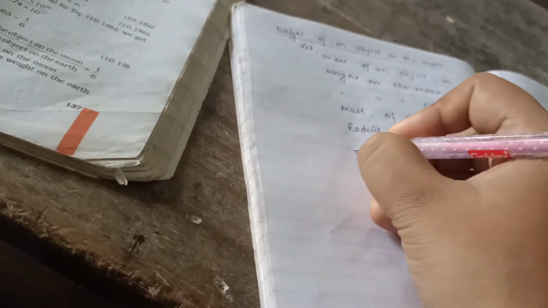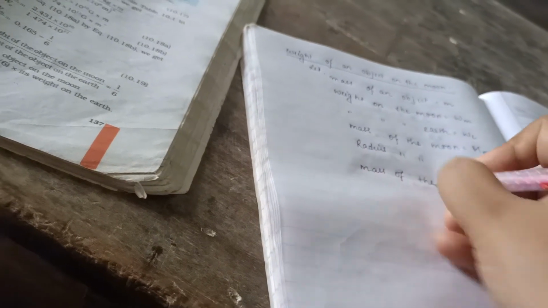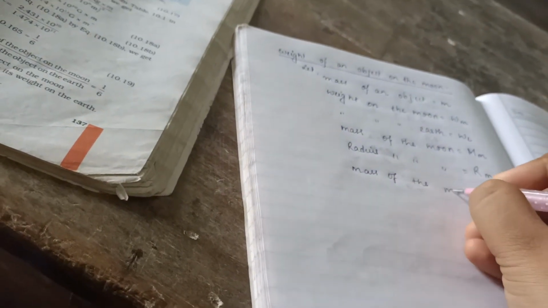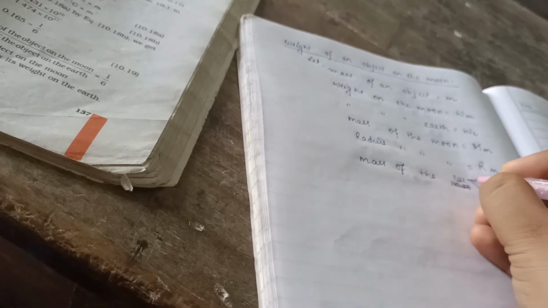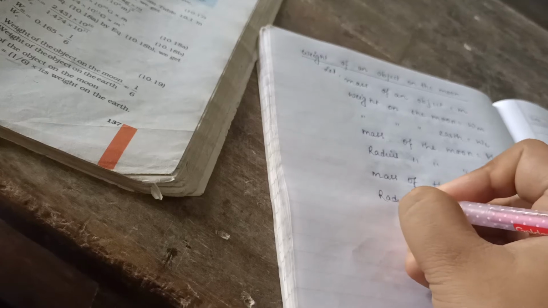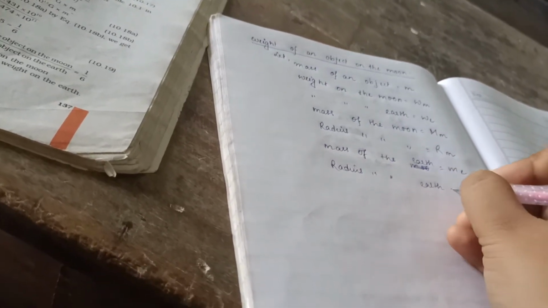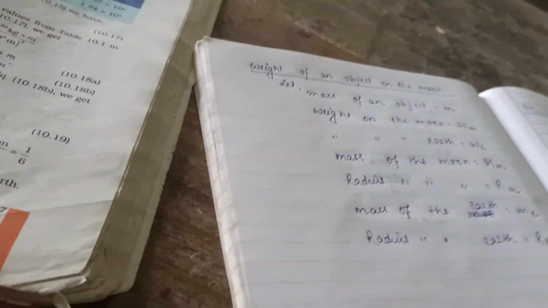Similarly, let the mass of the earth be Me, and the radius of the earth be Re. Now, as we know, there is a relationship between weight, mass, and radius.